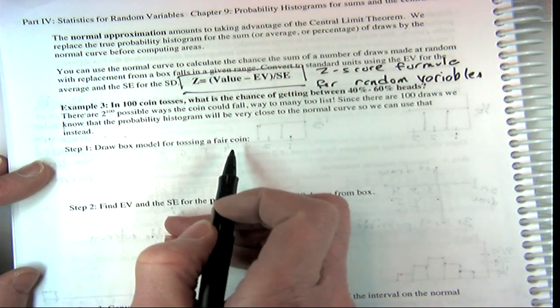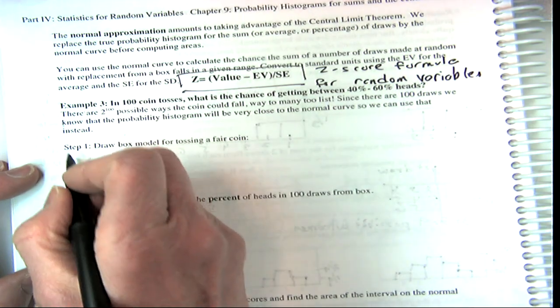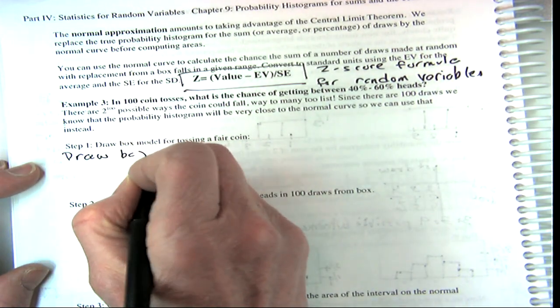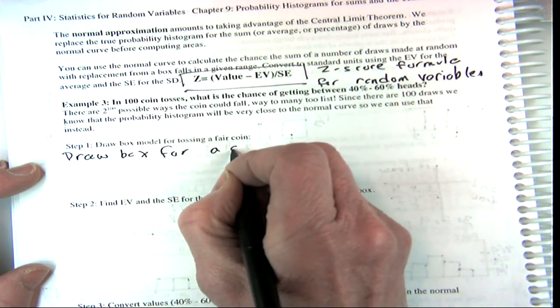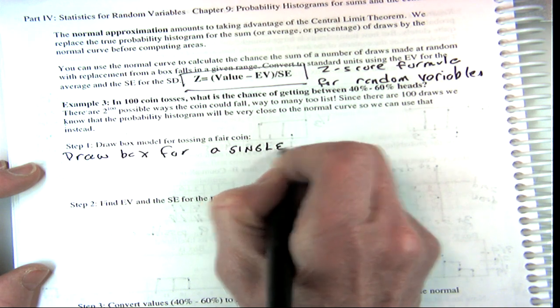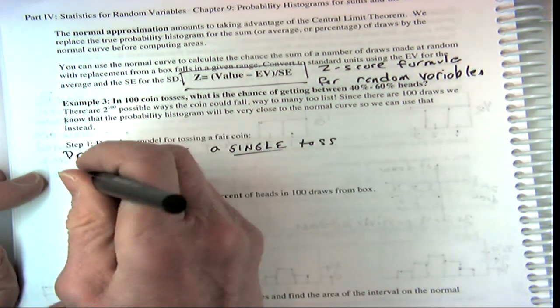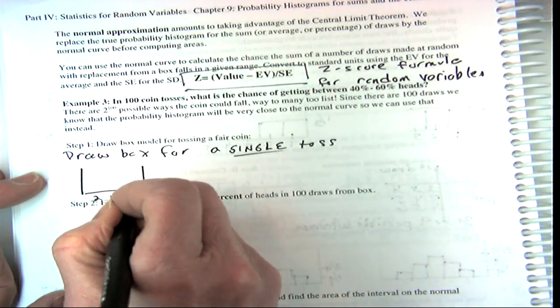So draw box models for tossing a fair coin. And remember, you always draw the box for a single toss. It's really simple. There's just 2 tickets.